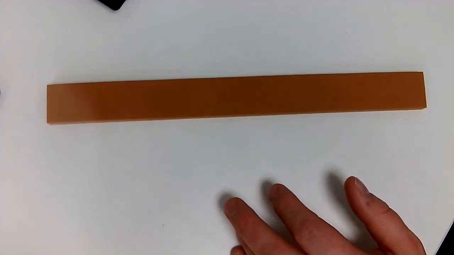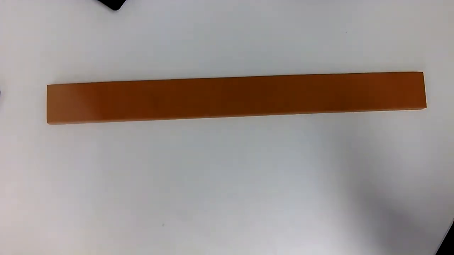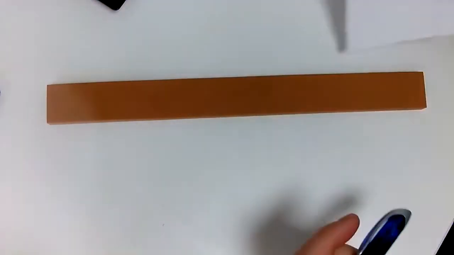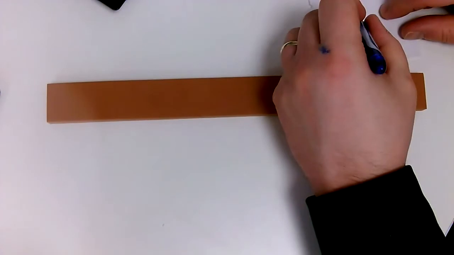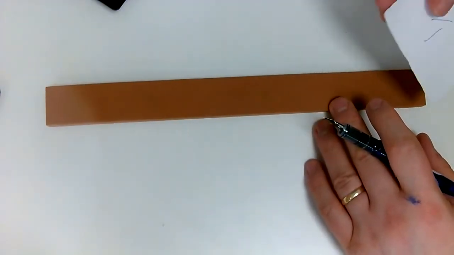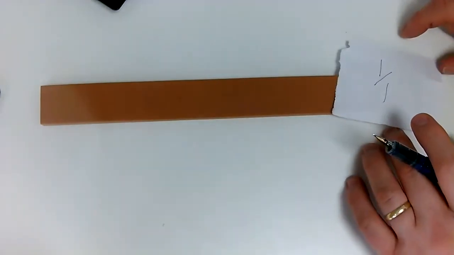If we were to write this one whole as a fraction, one whole is 1 over 1.